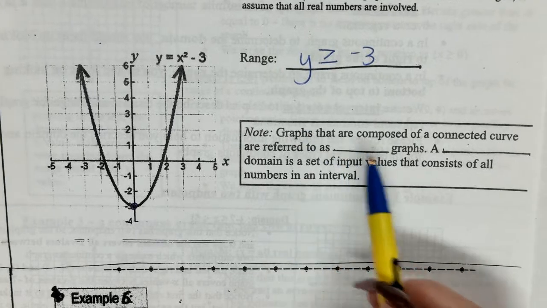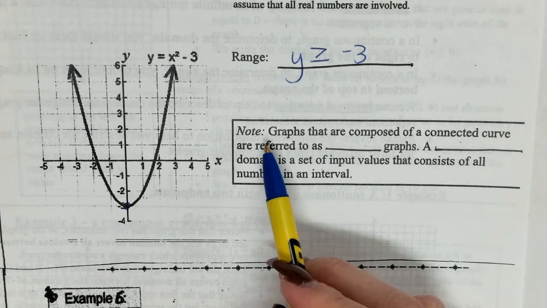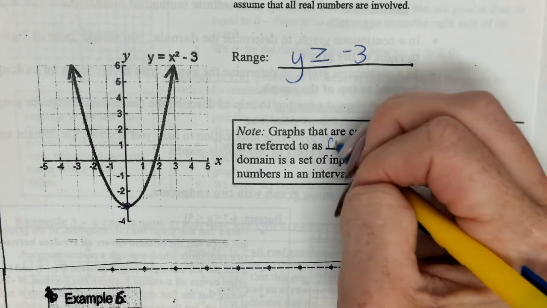Okay, graphs that are composed of a connected curve are referred to as continuous graphs.